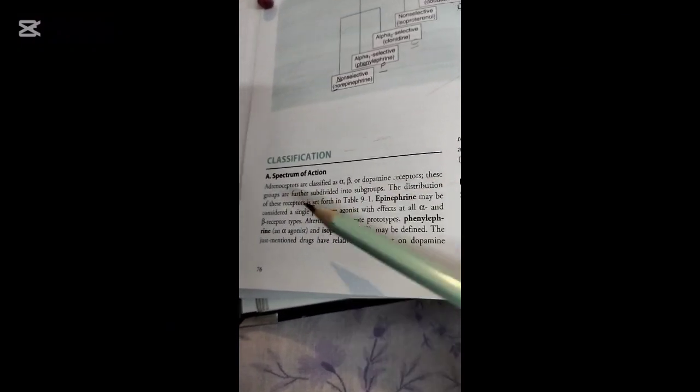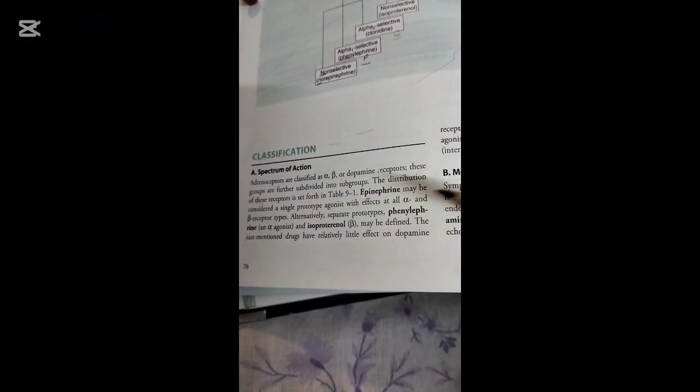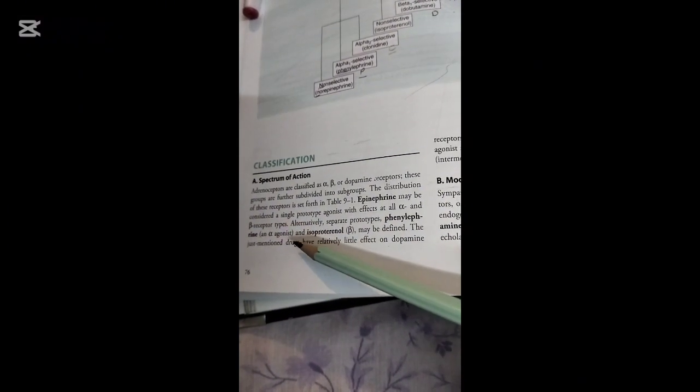Adrenoreceptors are further classified as alpha, beta, or dopamine receptors. These groups are further subdivided into subgroups. The distribution is given, and so epinephrine may be considered a single prototype agonist which has effects on both alpha receptors as well as beta receptors. However, if we talk about phenylephrine, it is only an alpha agonist, and isoproterenol is a beta agonist.